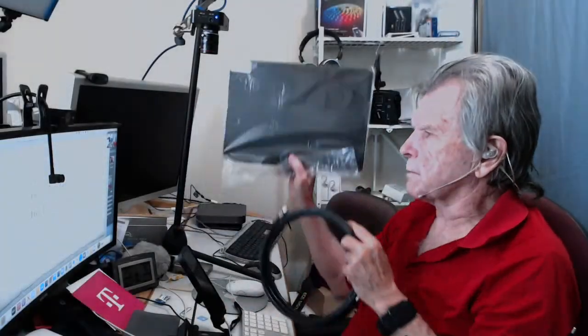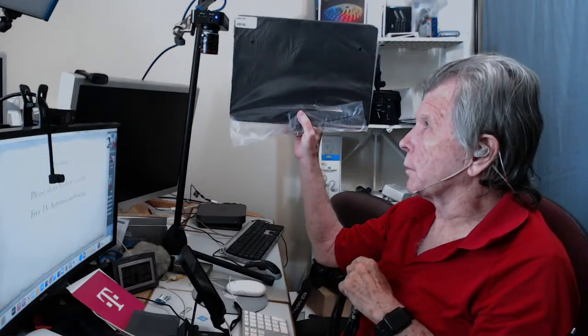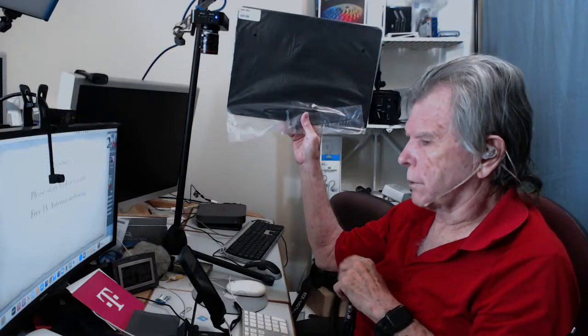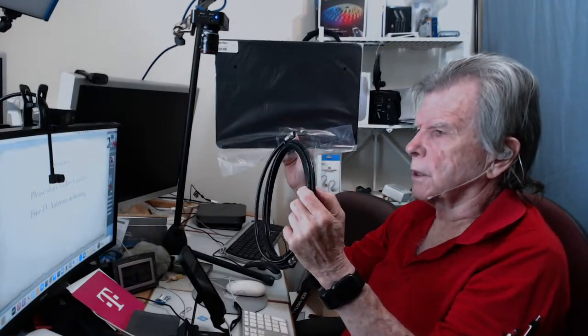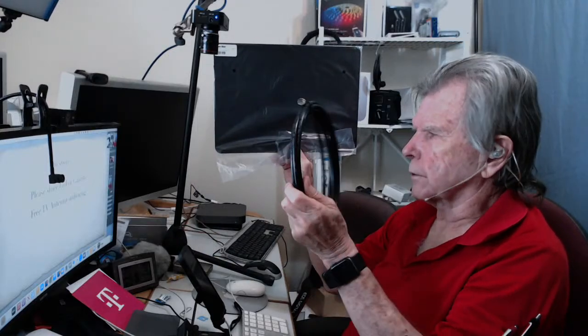Here's the cable that goes to your television set right there. And so you would put this up as high as possible on your wall near your TV. Of course, you can get an extension for this if you needed to. This looks to be, I imagine, about 8 or 10 foot cable here.